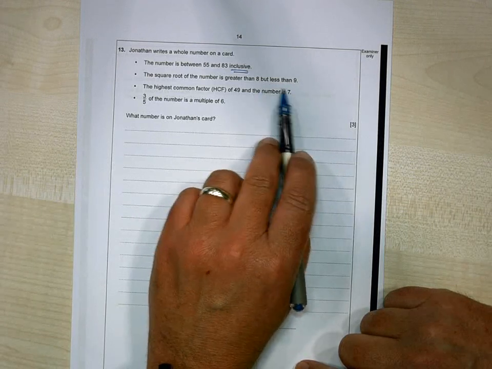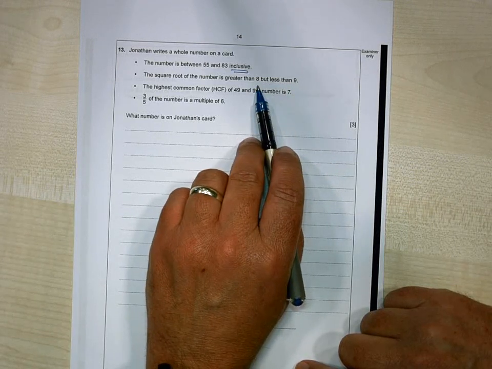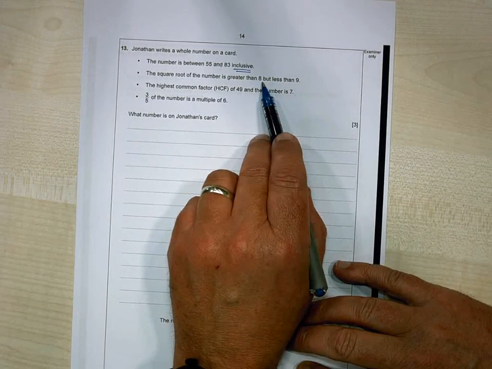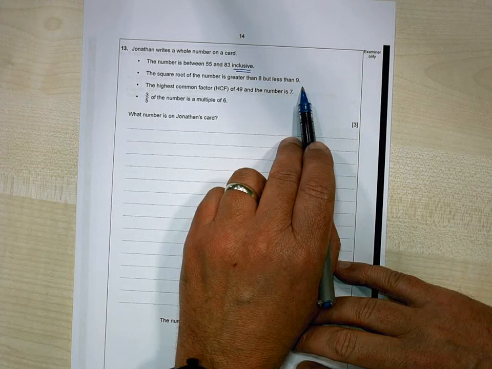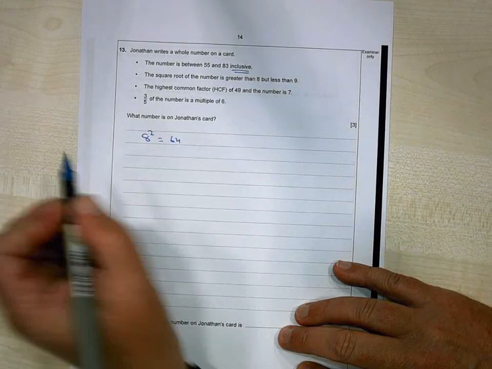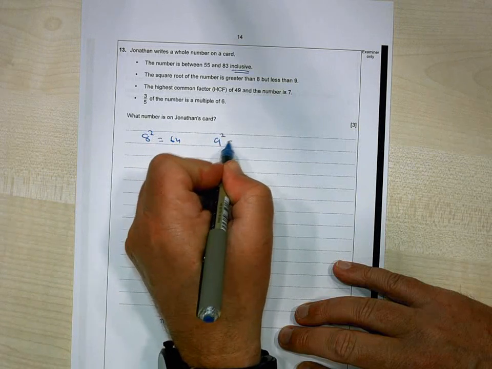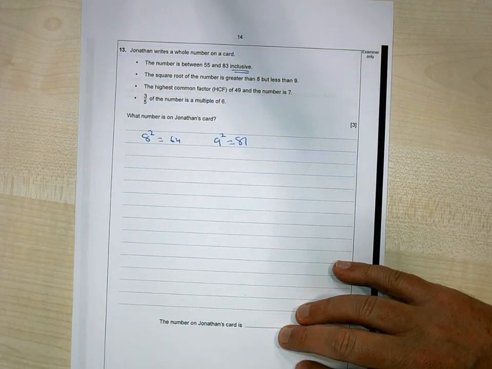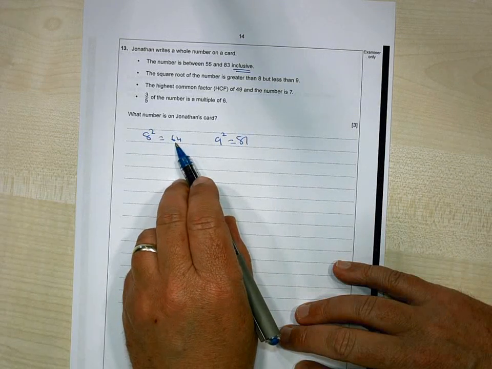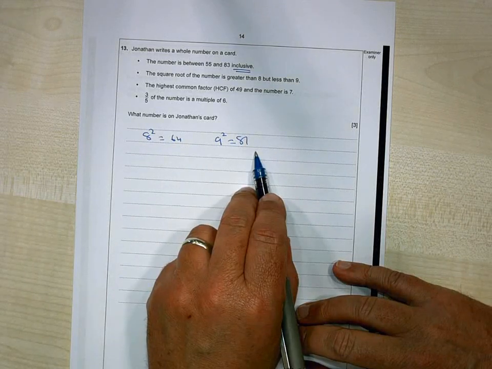Now the square root is the opposite of squaring. So if the square root is between 8 and 9, if you square 8, you get 64, and if you square 9, you get 81. So my number is now narrowed down, it's between 64 and 81.